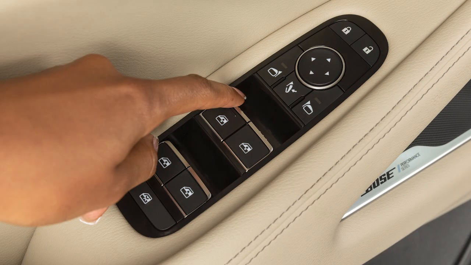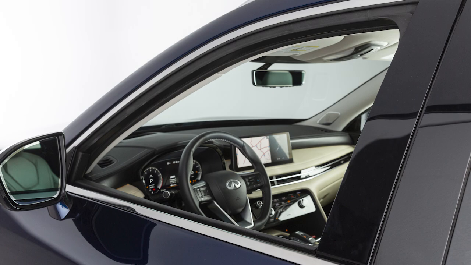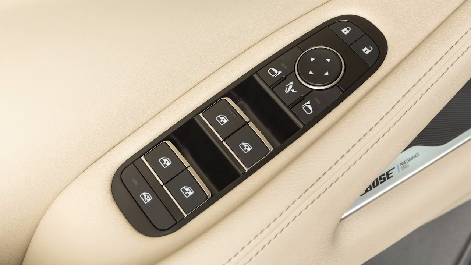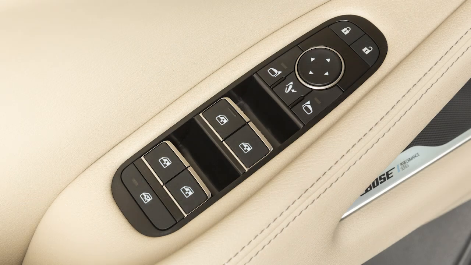Your vehicle is equipped with automatic windows. Push the switch down completely and release for the window to fully open. Pull the switch up to the highest position and release, and the window will close automatically. To stop the opening or closing of a window at any point, push or pull the switch in the opposite direction.